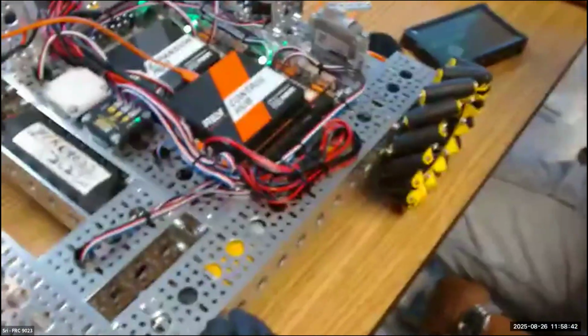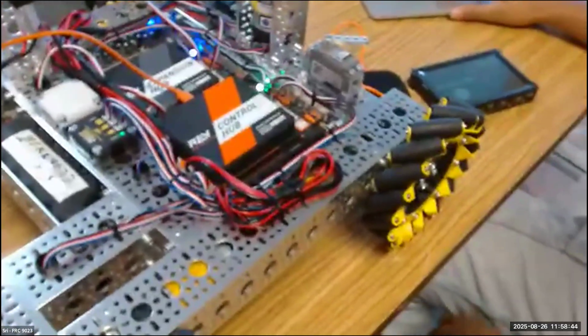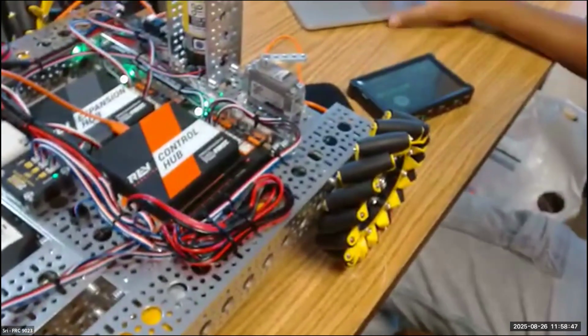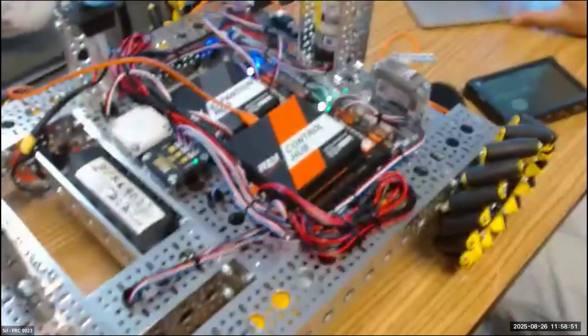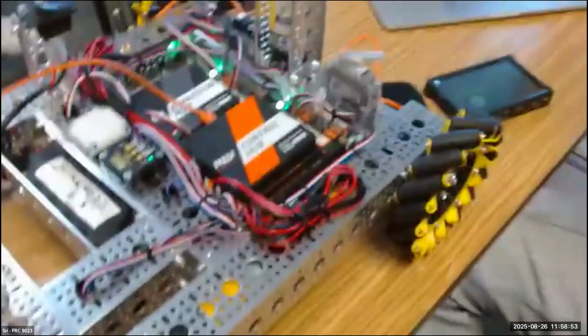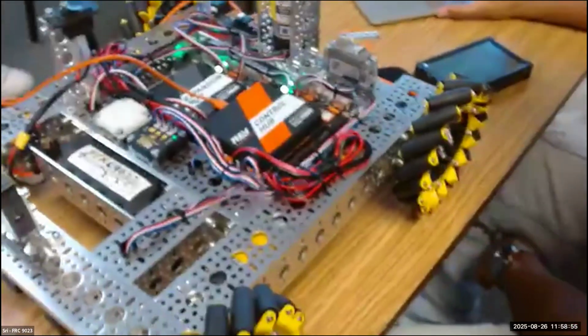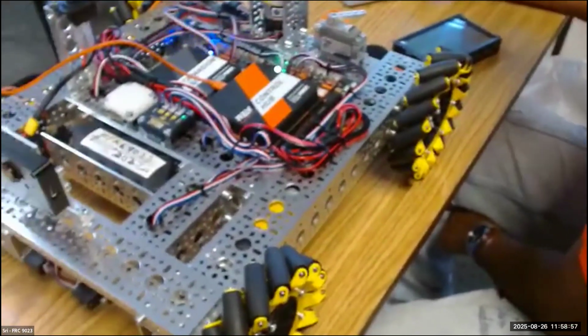Alright, so with that, I think we'll move on to the drive base. Alright, so let me share my screen.